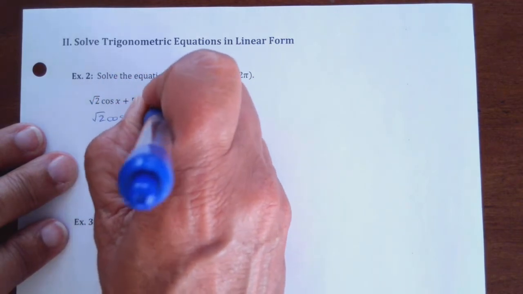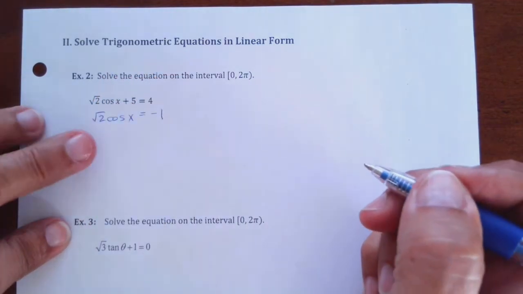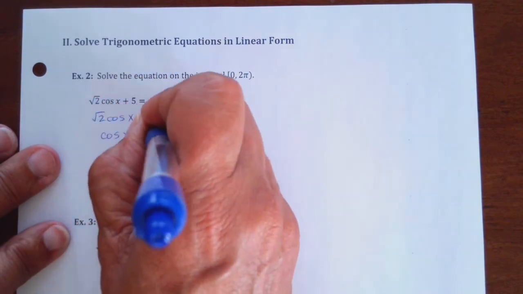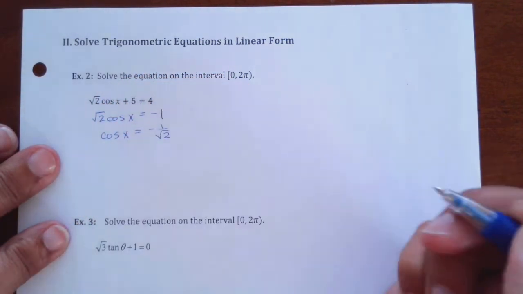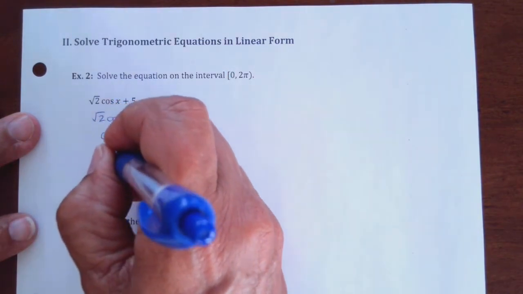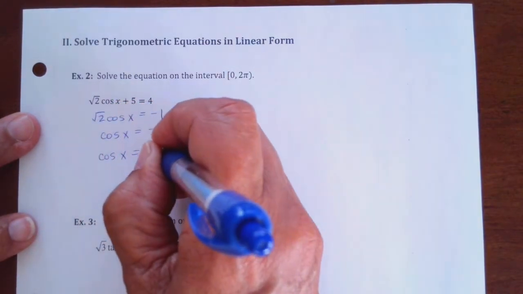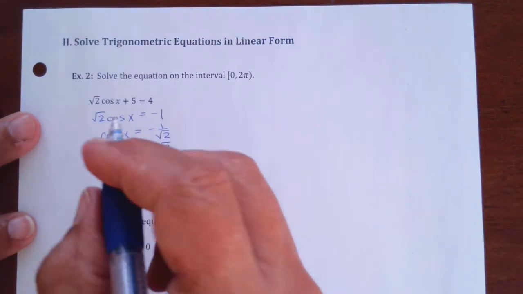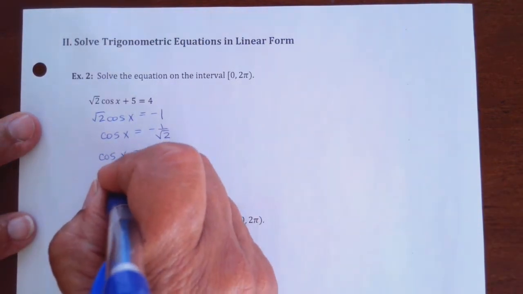So 4 minus 5 is -1. Then we'll get rid of that square root of 2, so we will divide both sides by the square root of 2. Otherwise we're going to rationalize that, so that would be negative square root of 2 over 2. And then get rid of the cosine, so we'll take the inverse cosine.